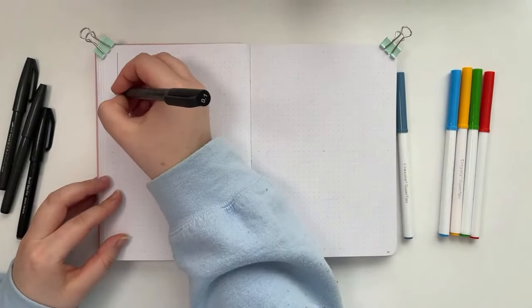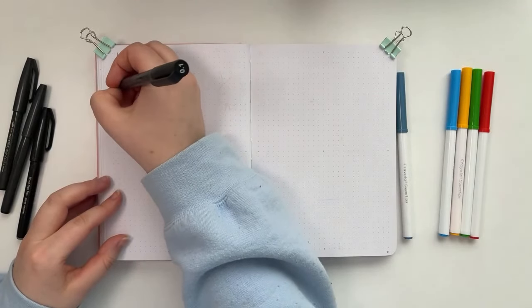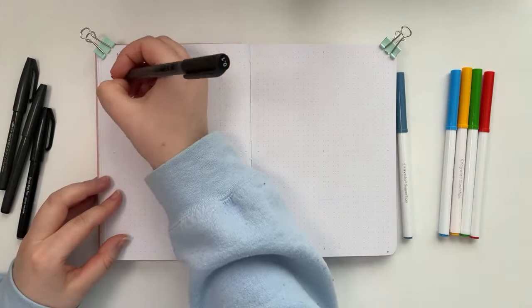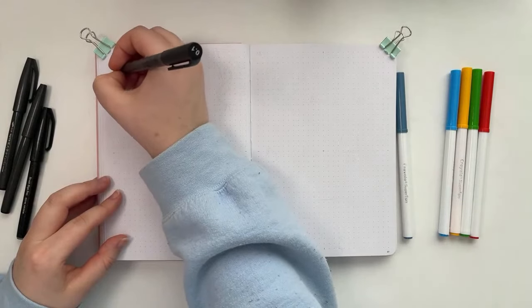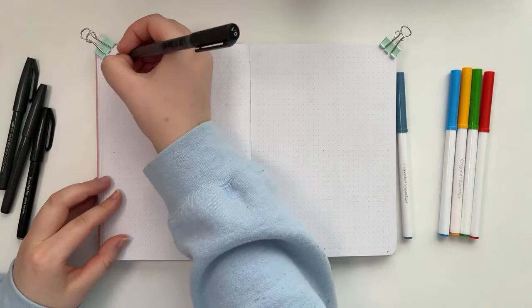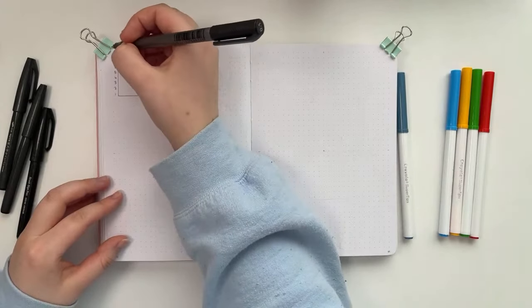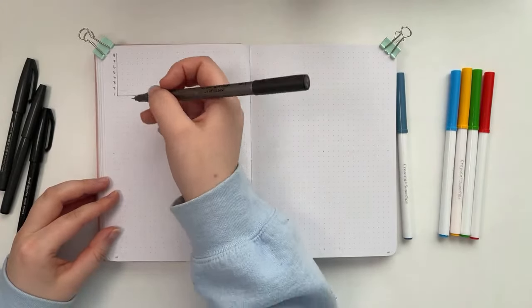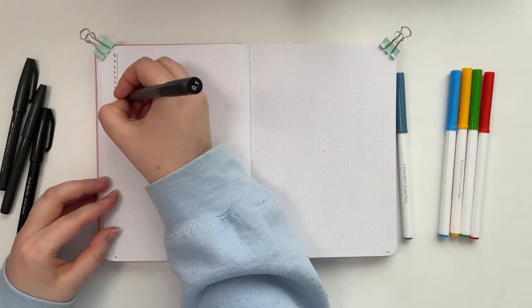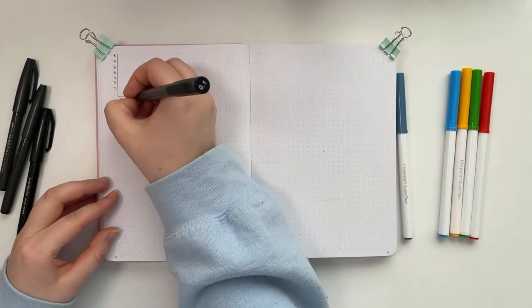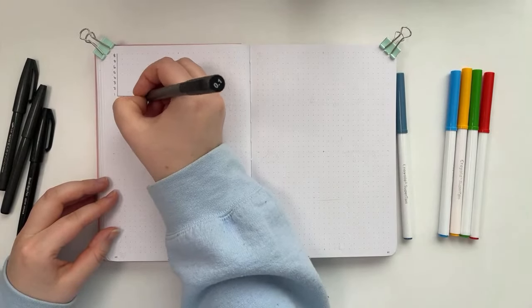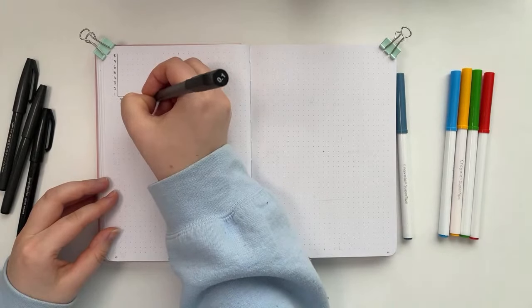So I've got the times, as in hours slept, up the side. I've put from 1 up until 8. Because I think realistically, will I be getting any more than 8 hours sleep? Probably not. And then I've got days of the week along the bottom. So Monday, Tuesday, Wednesday, Thursday, Friday, Saturday, and Sunday.